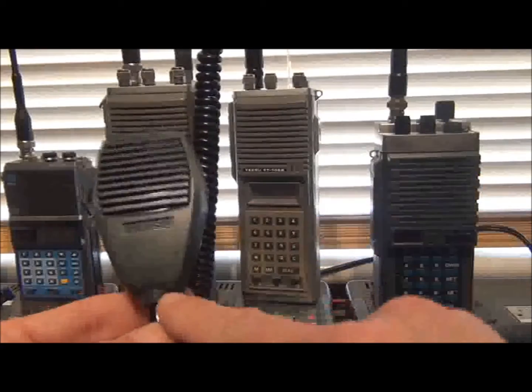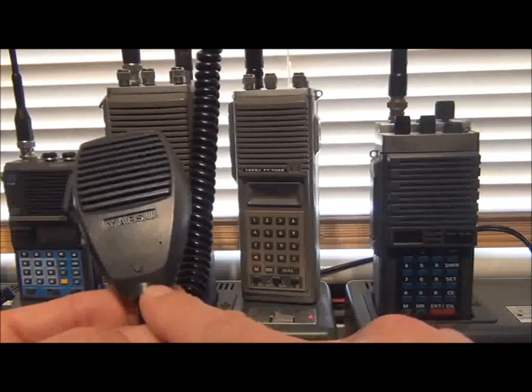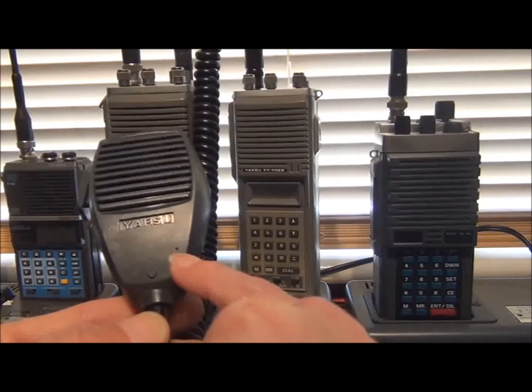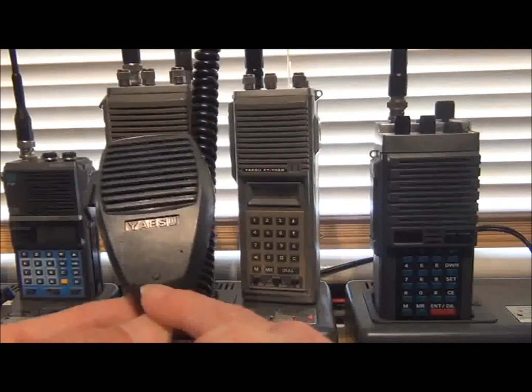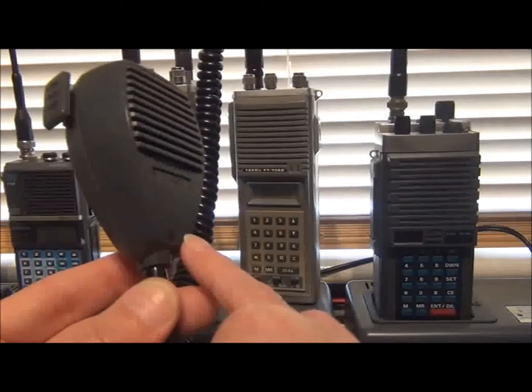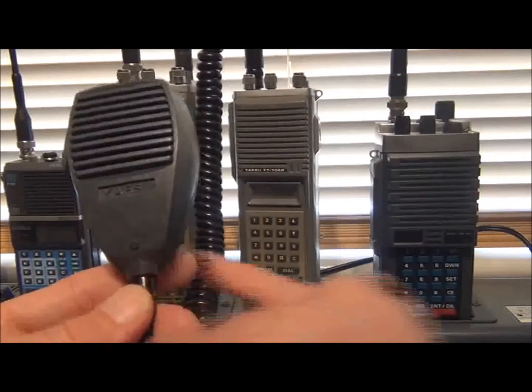What I've done in this case is I've slightly modified the mic by the addition of a small hole for the LED, together with a push button that's just slightly proud of being flush.